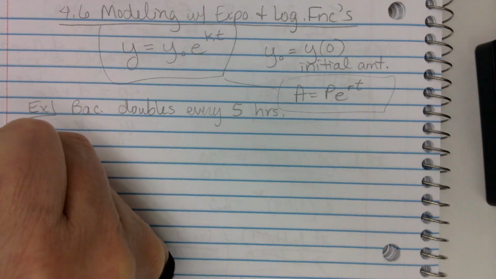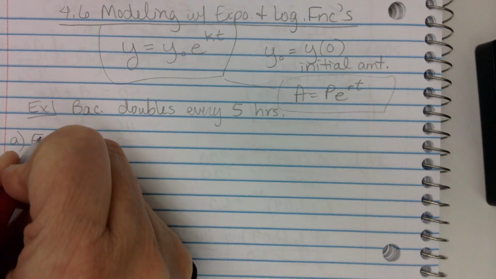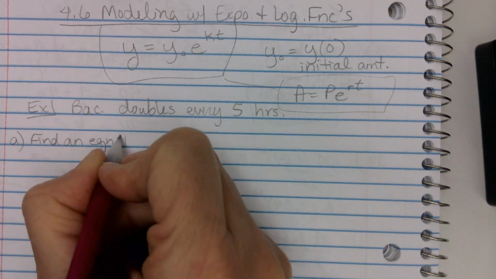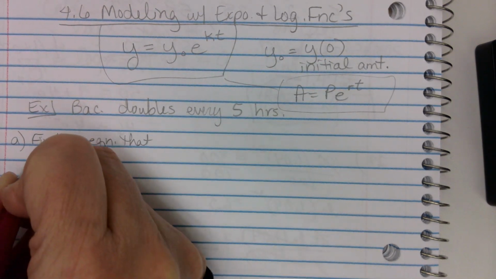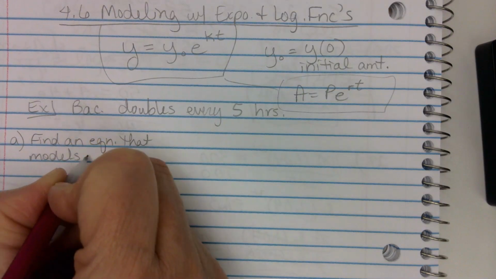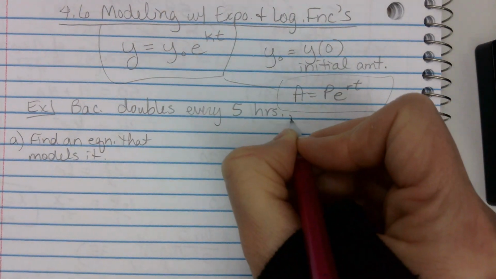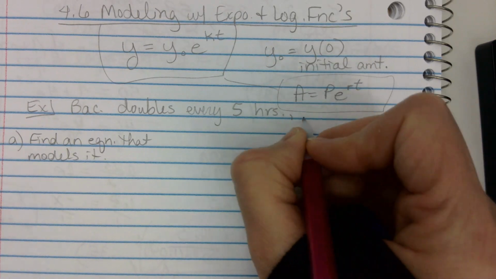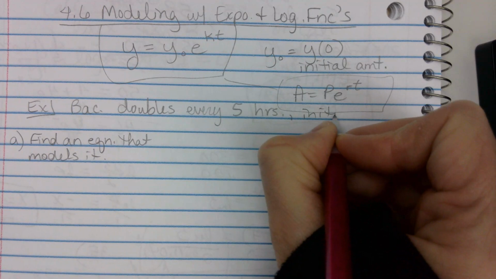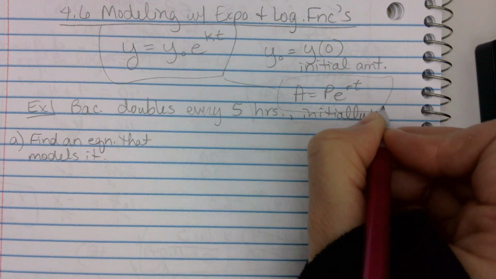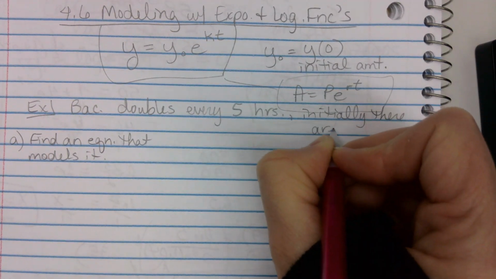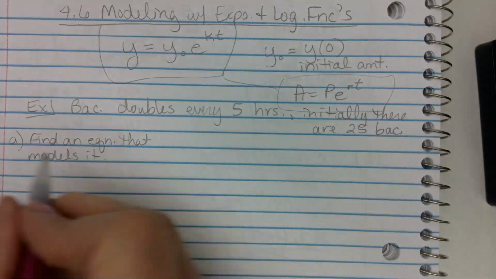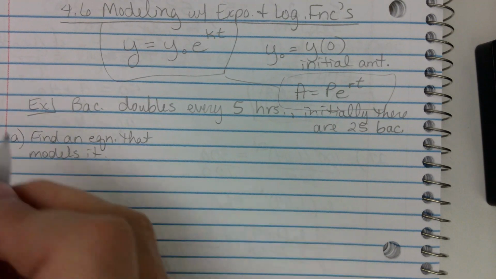Find an equation that models it. It starts out with 25, say initially there are 25 bacteria in that petri dish. They counted 25 cells or whatever.